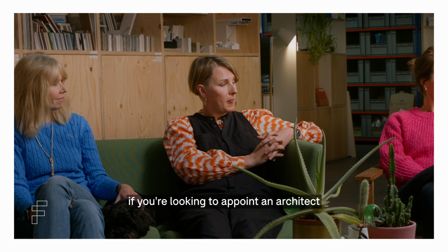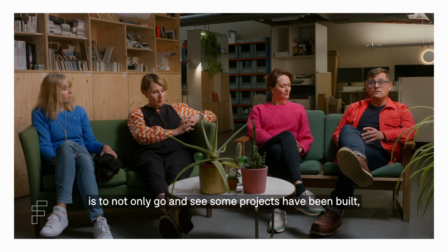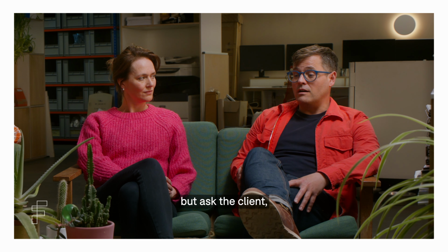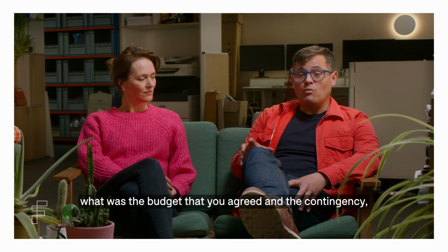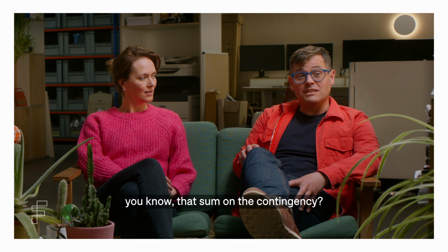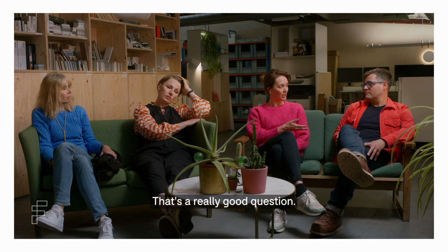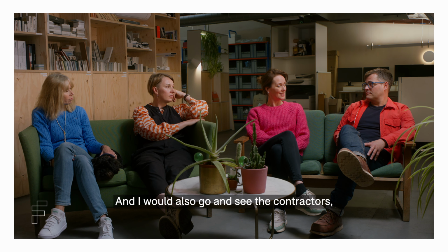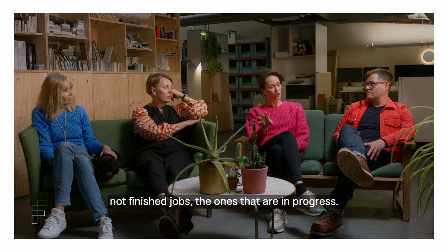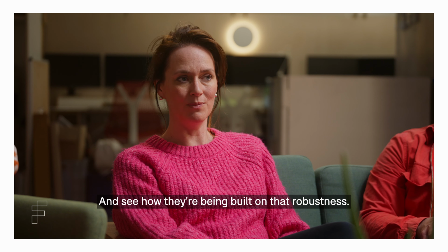And I think the key question, if you're looking to appoint an architect or a design delivery team, is to not only go and see some projects that have been built, but ask the client, what was the budget that you agreed and the contingency, and did they deliver the project within that sum and the contingency? And also get them to be transparent on variations and what typical things come up. That's a really good question. And I would also go and see the contractors, not finished jobs, the ones that are in progress. Absolutely. And see how they're being built, and that robustness.